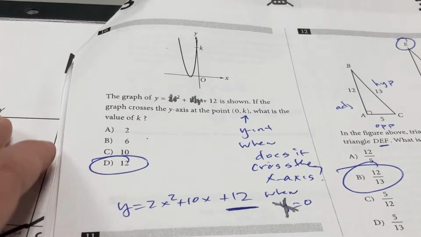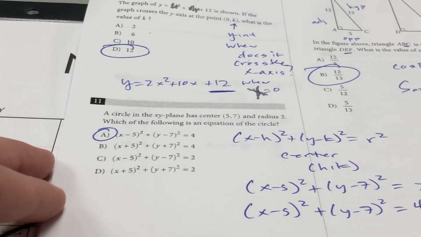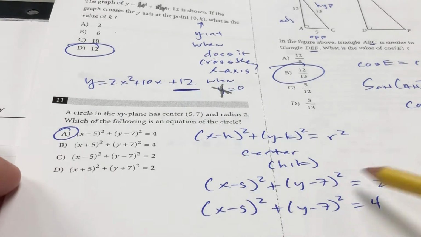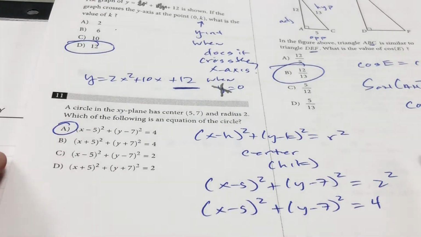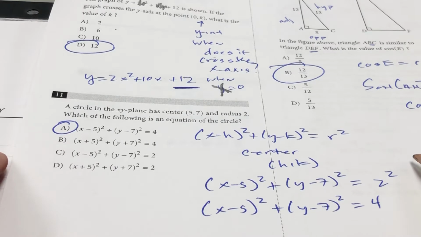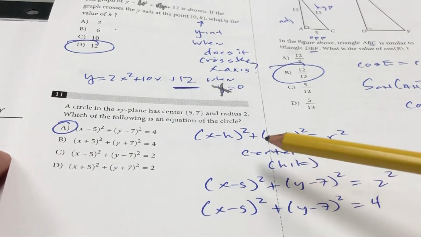Okay? Take a look at 11. Now 11, you don't know this formula yet, and this is in Chapter 9. You guys talk about it in geometry, so it might be one that we just don't know by the time of the ACT, juniors. So if you're a sophomore, then you'll have this one down. You guys talk about conic sections a bunch in pre-calculus.